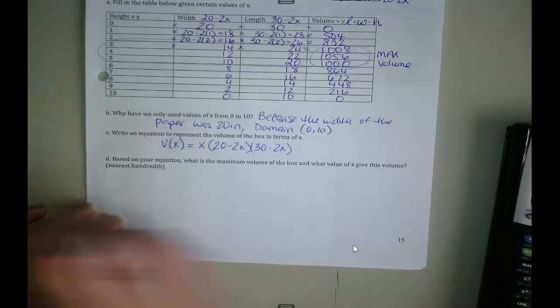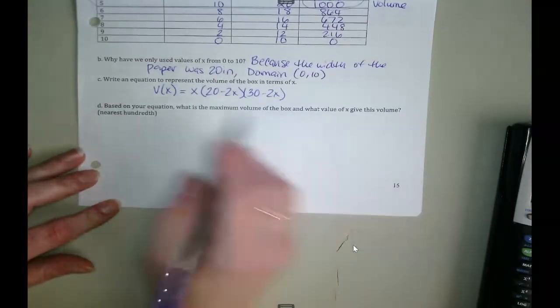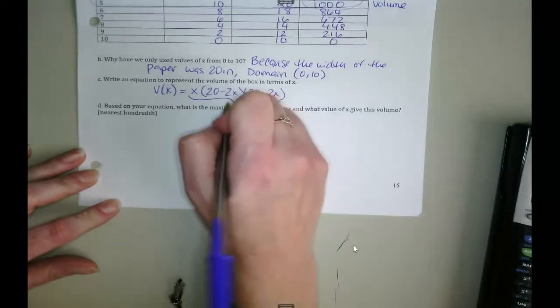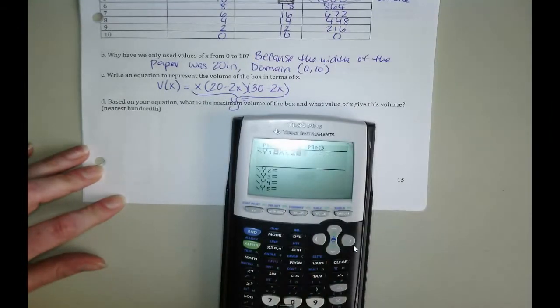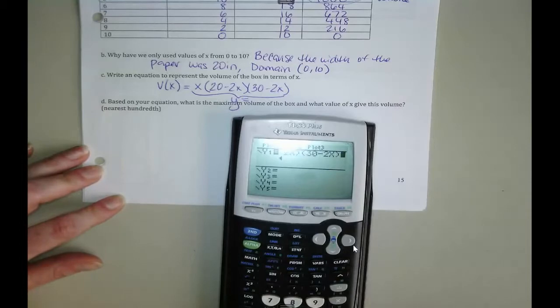So here's where we're going to utilize our calculator. So if you haven't gotten that out just yet, please do. What we're going to do is we're going to type this entire equation in our y equals screen. So go to your y equals screen on your calculators. And we are going to type that equation in our y equals screen.